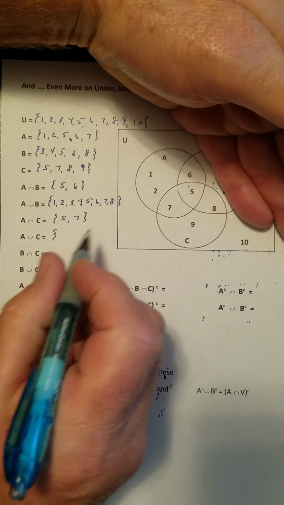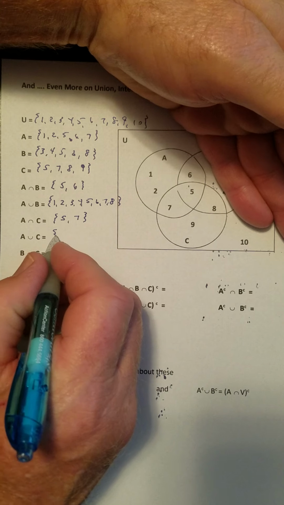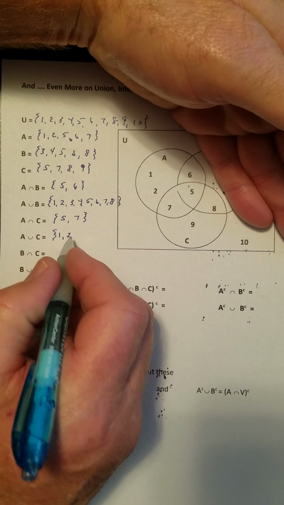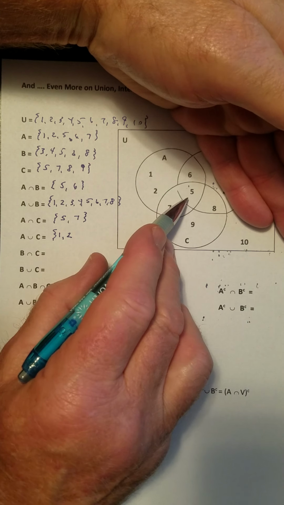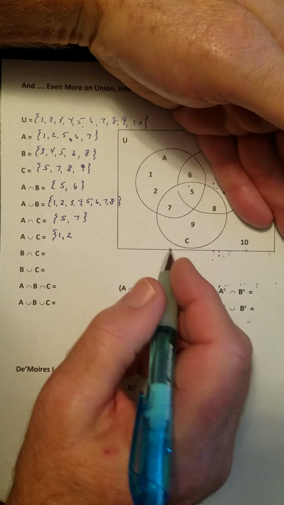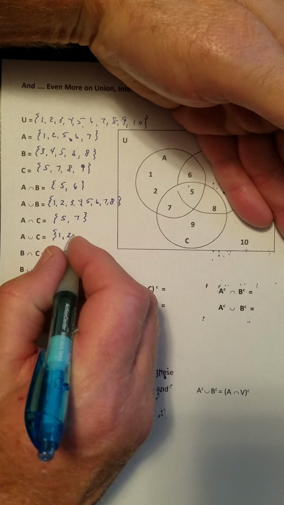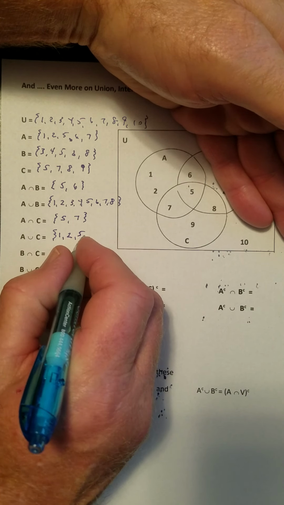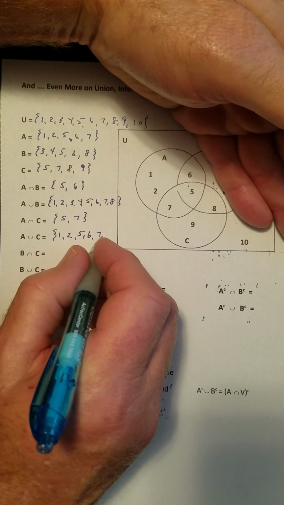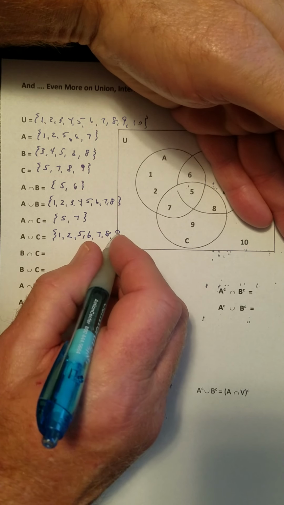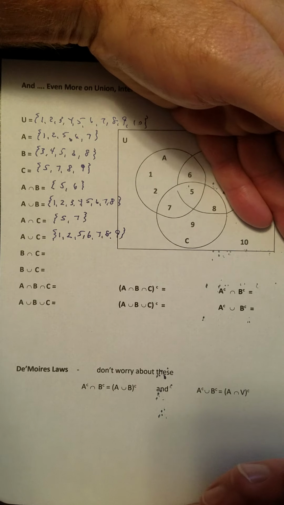The union, I see 1, 2. I'm going to try to put these in order. So 1, 2, what's next? 5, 6, 7, 8, 9.